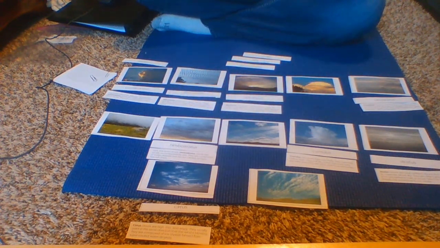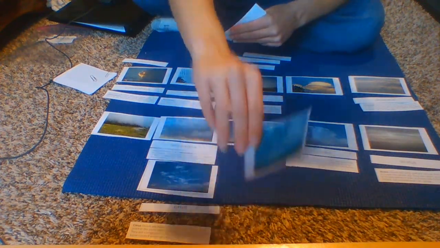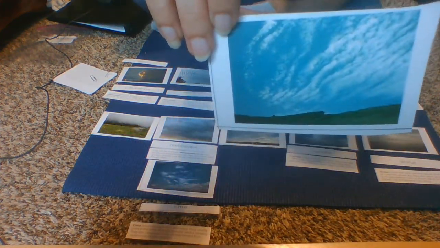And then we have cirrocumulus. So when you see a patch or layer of little cloudlets, those are your cirrocumulus. They are high-level clouds, so they're really high up in the atmosphere, so they're made of ice crystals. And sometimes they look like scales on a fish and can be called mackerel clouds, which is fun to say. But cirrocumulus.